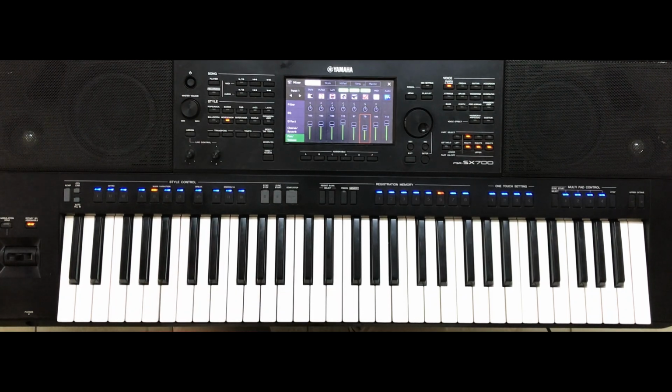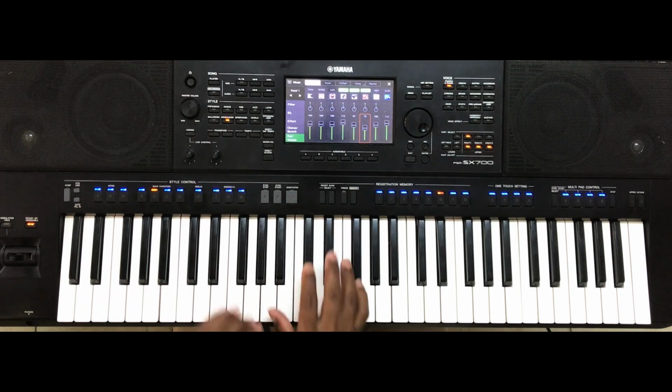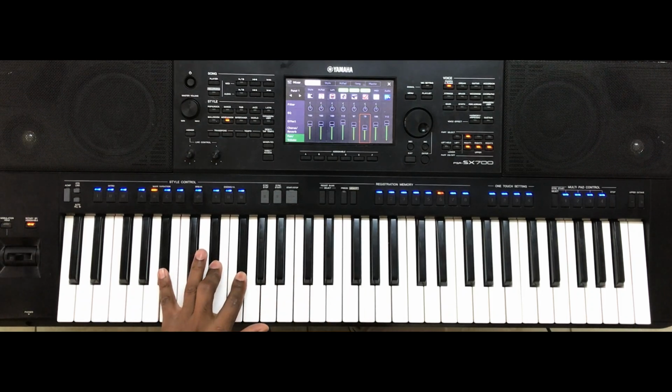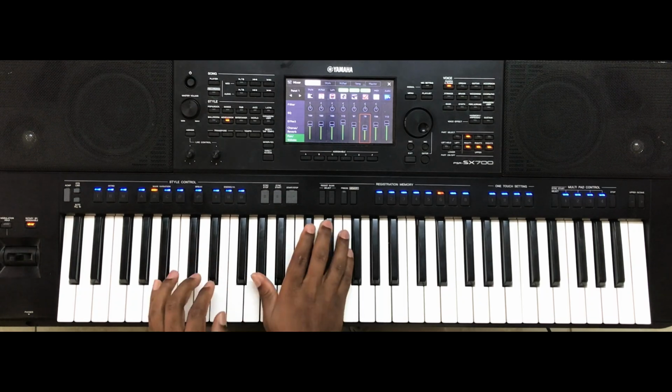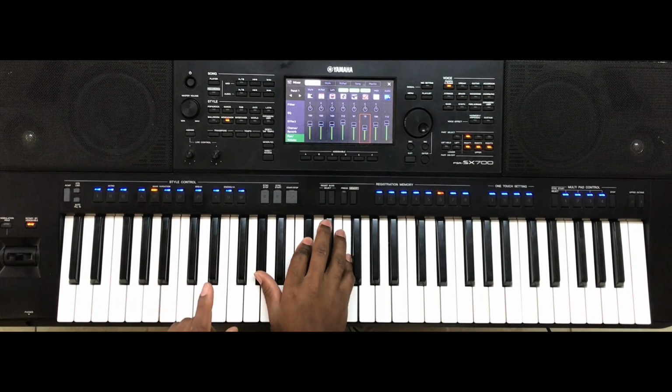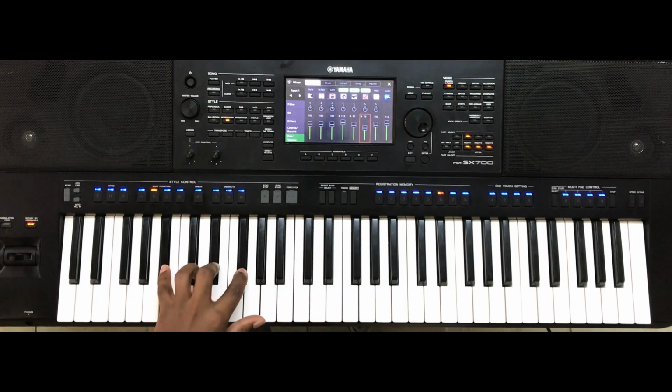I'm just doing a chord combination. I'm just combining different chords together to get a reliable sound that I want. This is a 5 without effect, and this is a 6 without effect. This is a 5 with effect, and this is a 6 with effect.